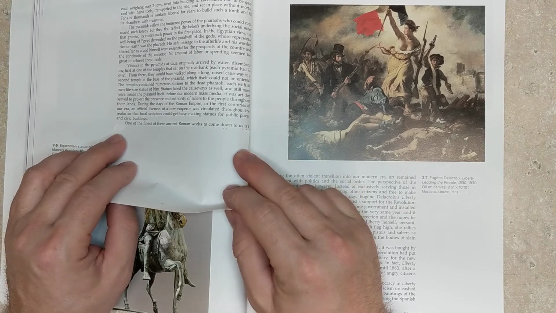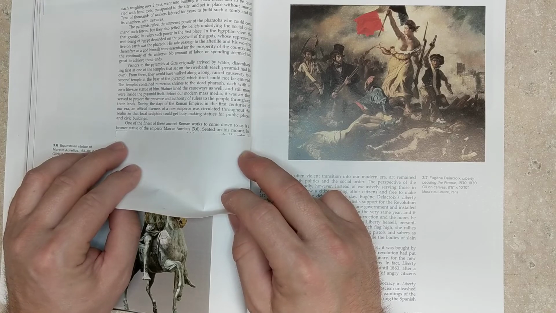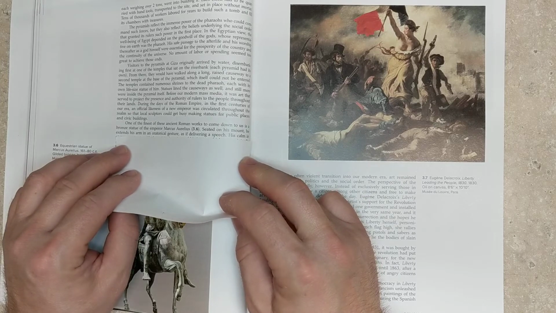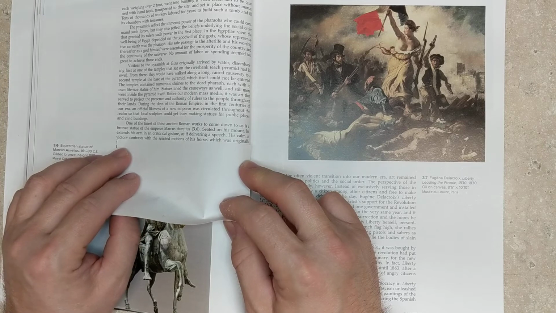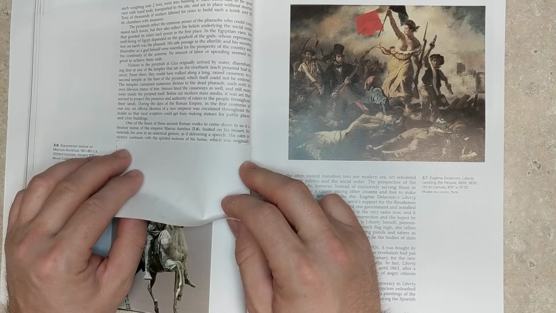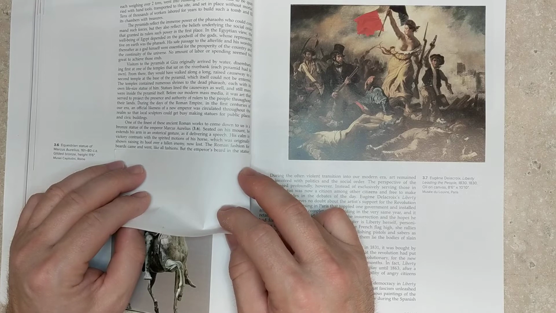One of the finest of these ancient Roman works to come down to us is a bronze statue of the Emperor Marcus Aurelius. Seated on his mount, he extends his arm in an oratorical gesture, as if delivering a speech. His calm and victory contrast with the spirited motions of the horse, which was originally shown raising a hoof over a fallen enemy, now lost.